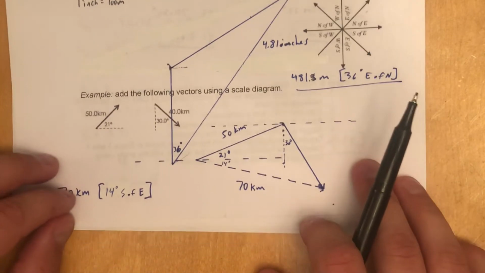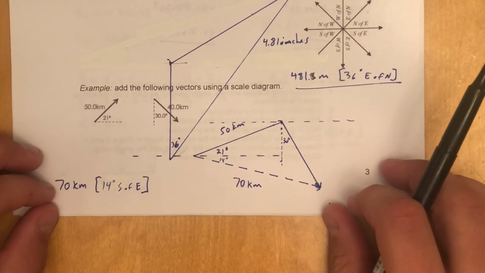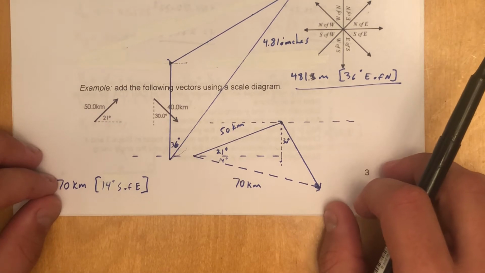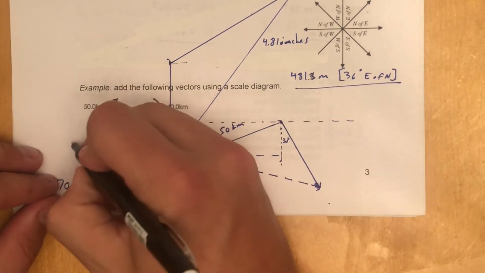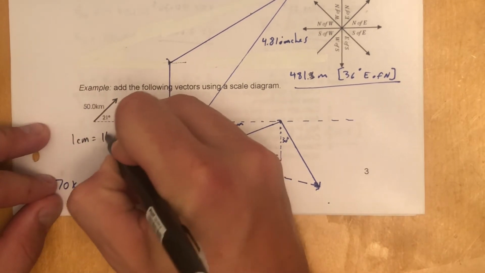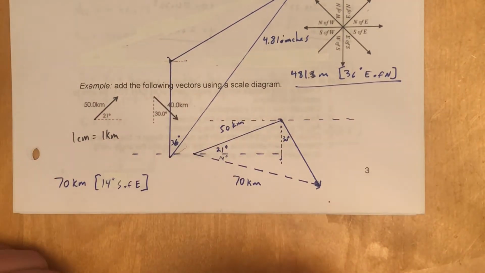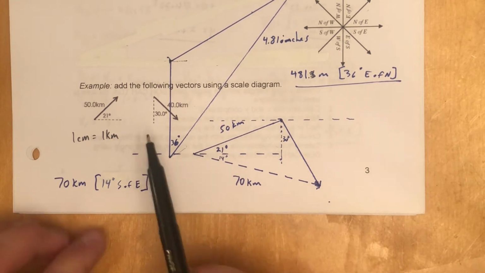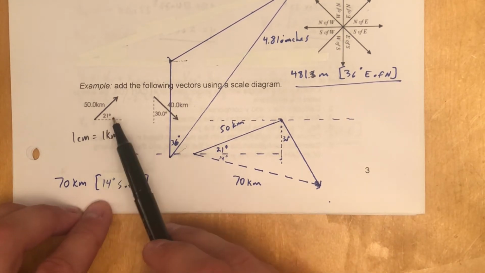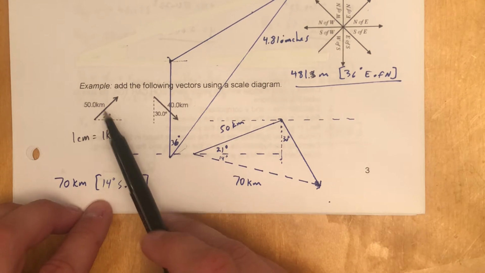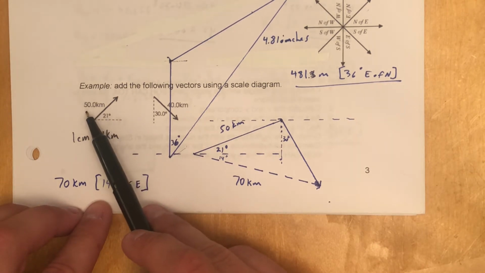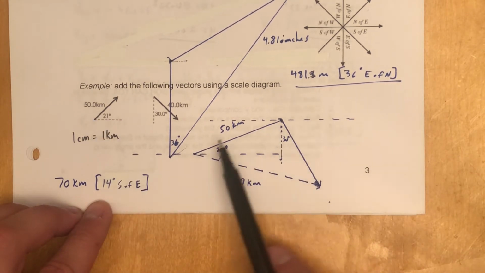For the next example, if we took a closer look at this, I believe this time I ended up saying, well, 1 centimeter equals 1 kilometer. This time I was able to fit this onto the page a little bit nicer, and there are 2 different vectors here. So there's one vector that's 21 degrees north of east for 50 kilometers. So in reference over here, that's going to be 5 centimeters.